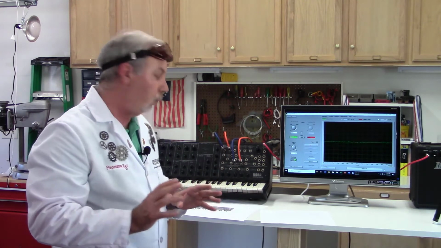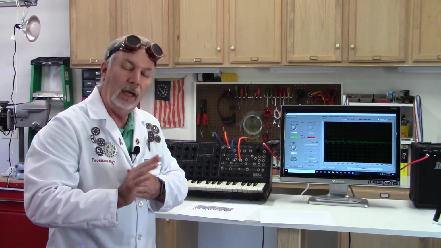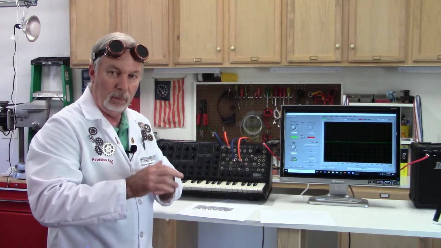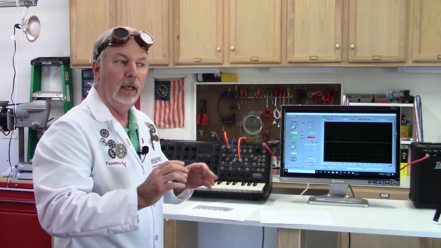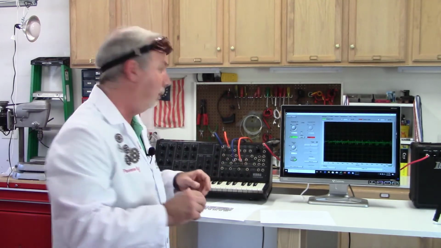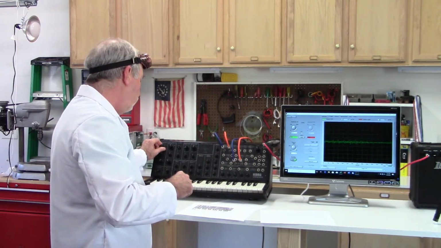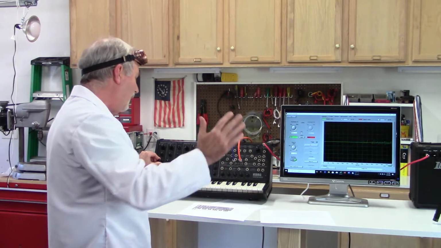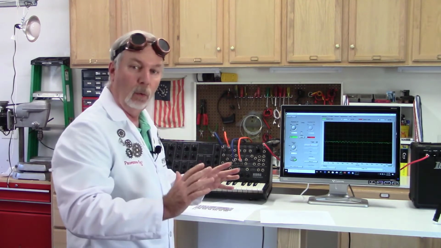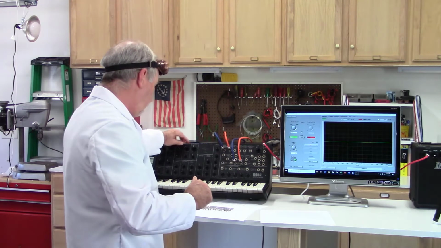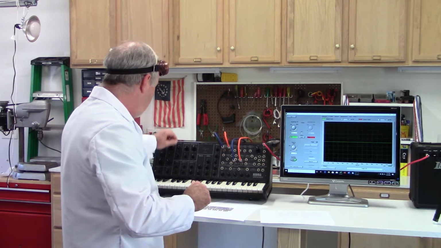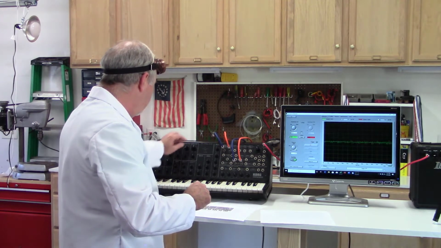Next we'll go to a trumpet. The trumpet's going to use a sawtooth wave, and if you'll remember, I mentioned a sawtooth is typical of a brass type instrument. So I'll set up for a sawtooth. I'll take it down a little bit to a lower frequency. Check all my knobs to make sure they are correct.